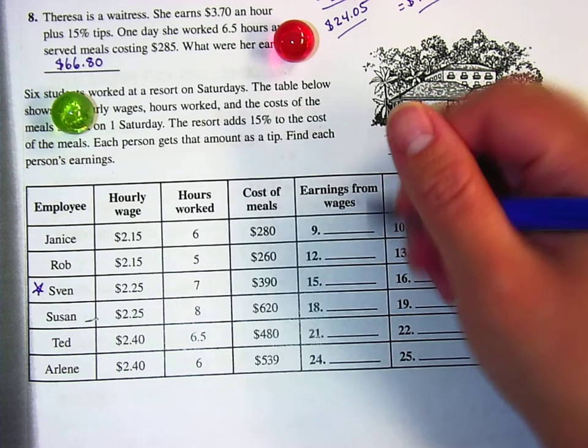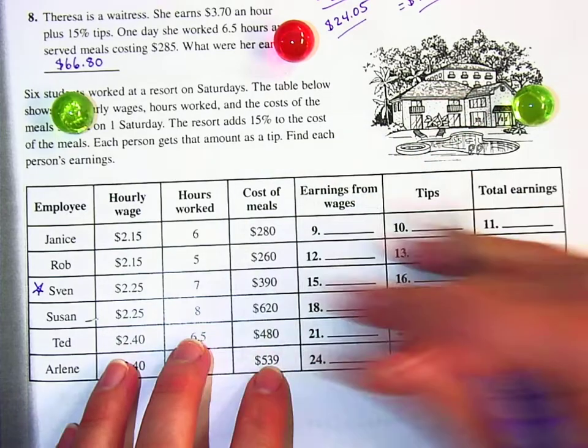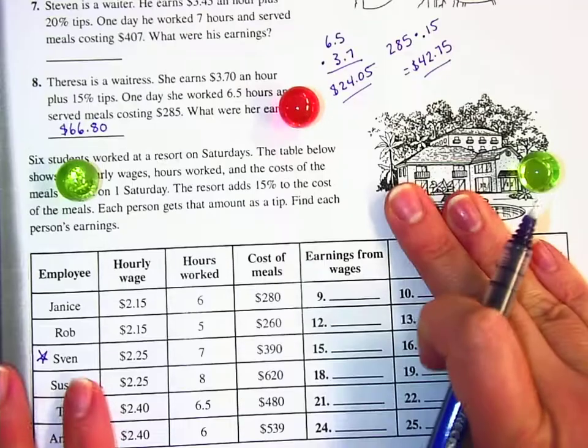Okay, so earnings from wages. So this chart just splits up the math we just did.